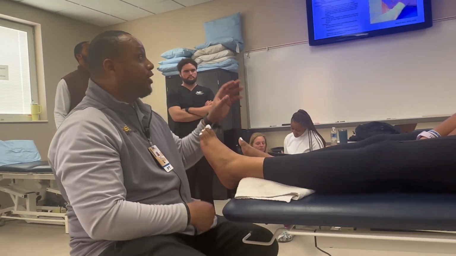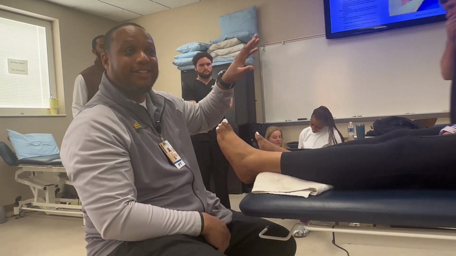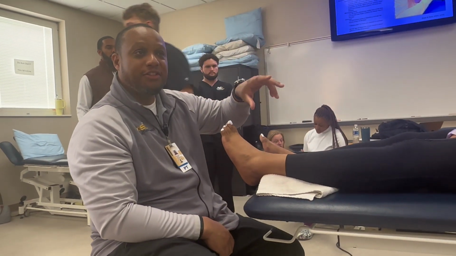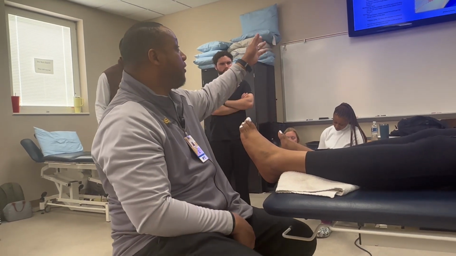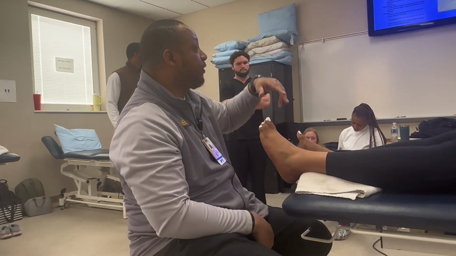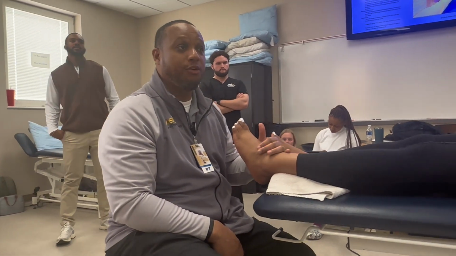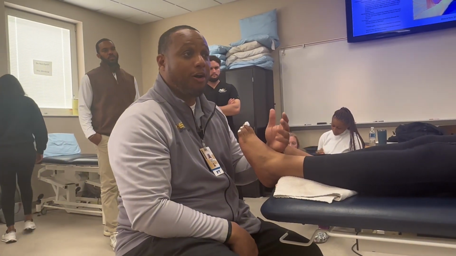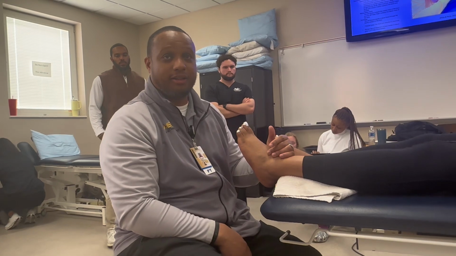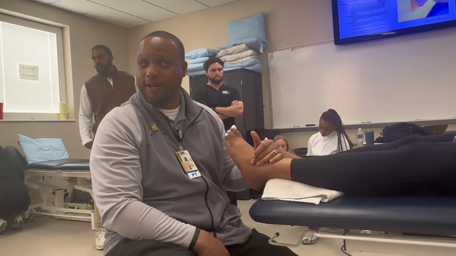So that's gonna cue you to which one. If I say assess component motion necessary that occurs in the frontal plane that's necessary for talocrural plantar flexion, rear foot supination, then you know, okay, Dr. Carter wants me to assess a lateral or medial glide because that is going to occur in the frontal plane.